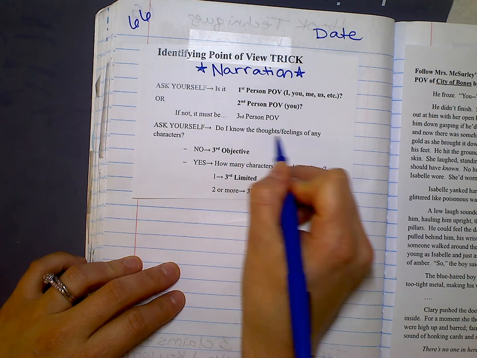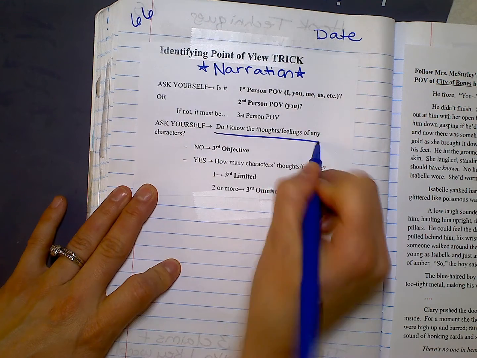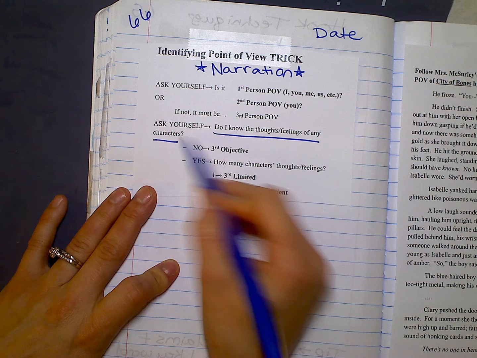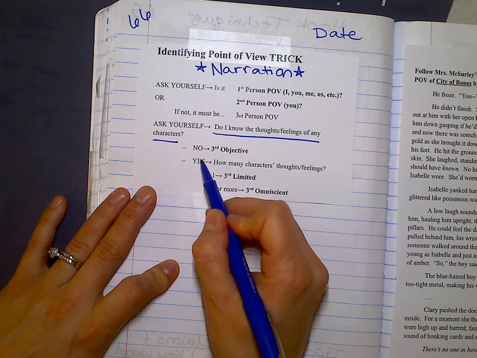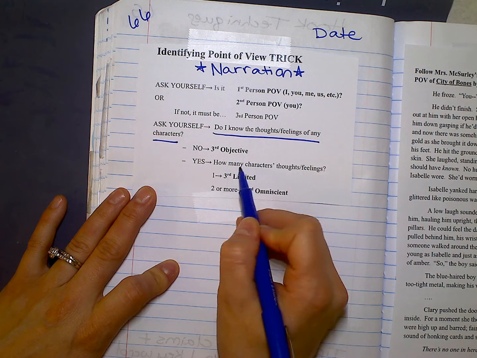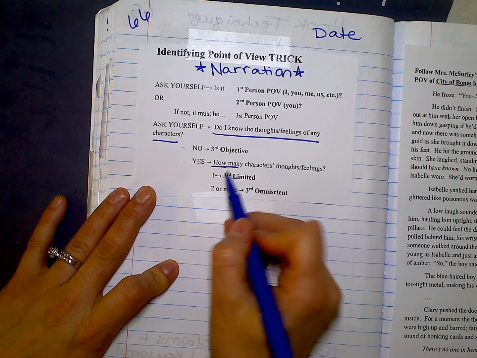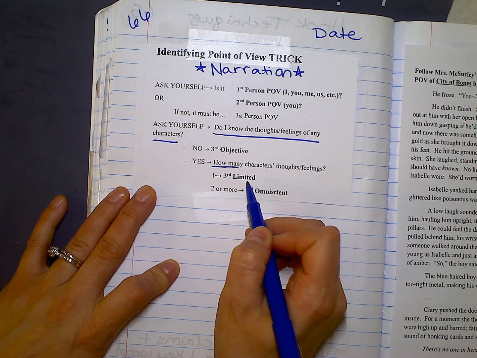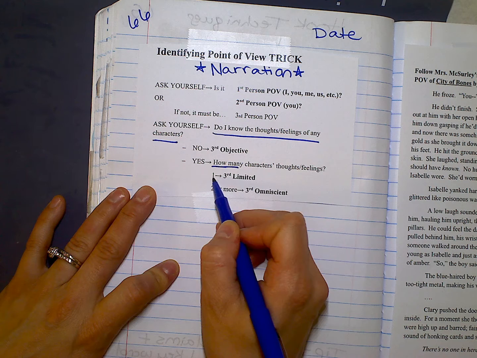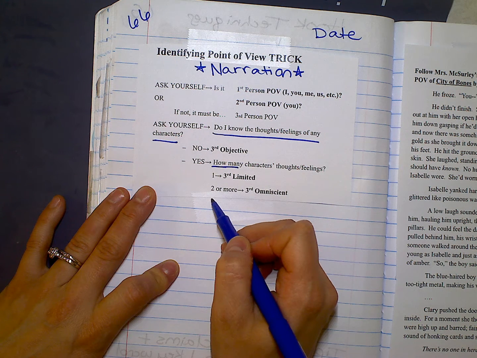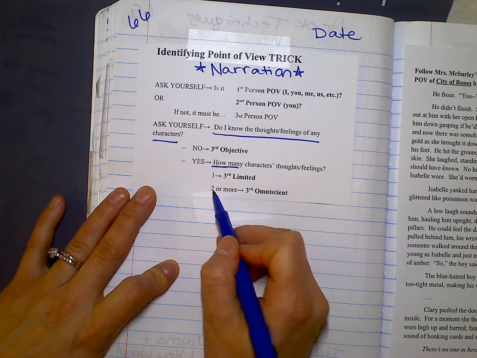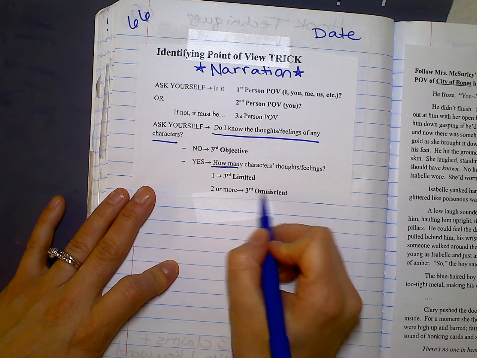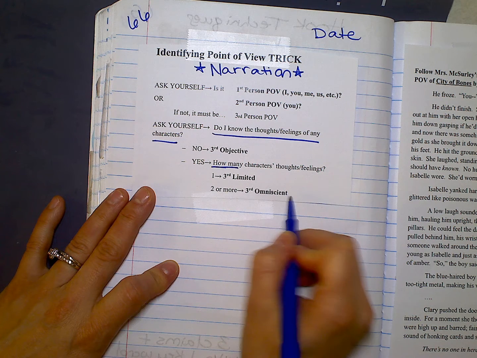So here is the question you're going to ask yourself. Do I know the thoughts and feelings of any characters? If the answer is no, it's third objective. If the answer is yes, I do know the thoughts and feelings of some characters, now you're going to ask yourself, how many? If it's just one character's thoughts and feelings you know, it's third limited. So the point of view is limited to just one person's thoughts or feelings. If we know 2 or 3 or even 4 characters' thoughts or feelings, or all of them in the story, then it's third omniscient. Remember that word omni means all, scient means knowing.